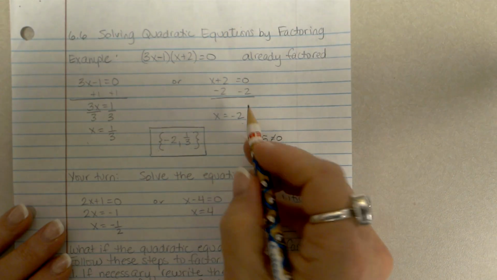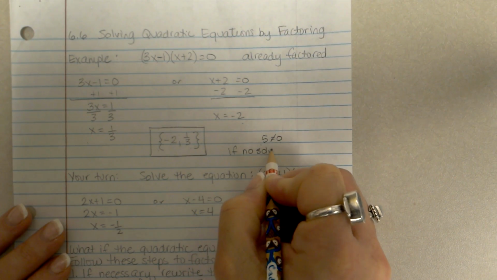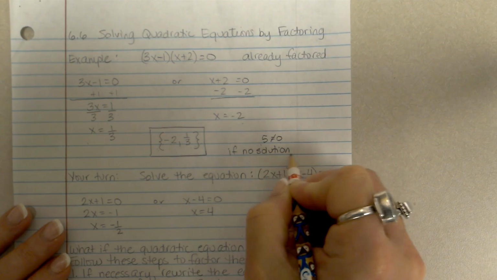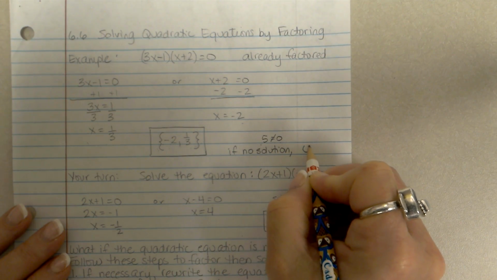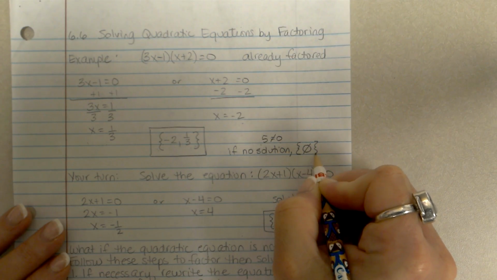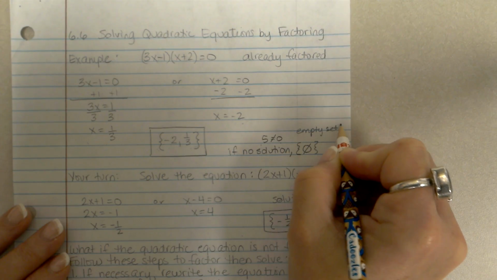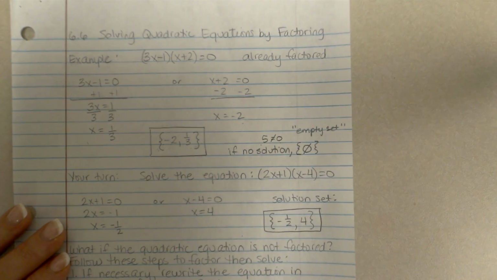then that would mean that there's no solution. If there's no solution, in other words, neither of your answers actually check out, then you would put this symbol. It stands in the brackets and it stands for the empty set. That means that there's no possible real solution to this equation.